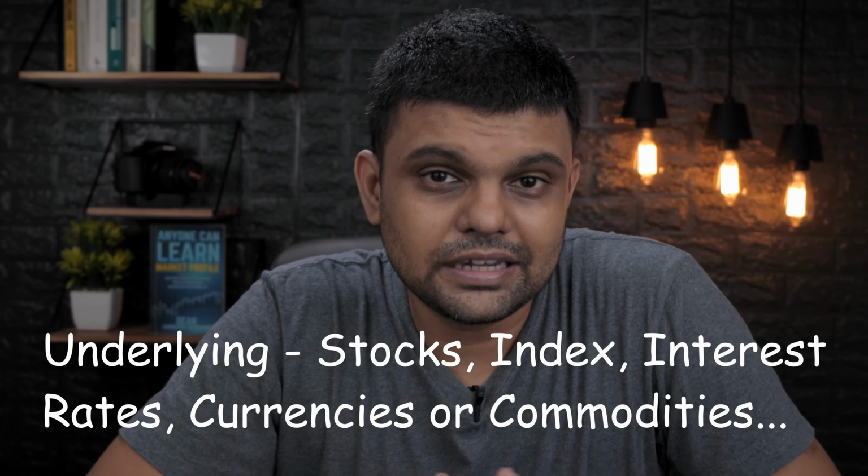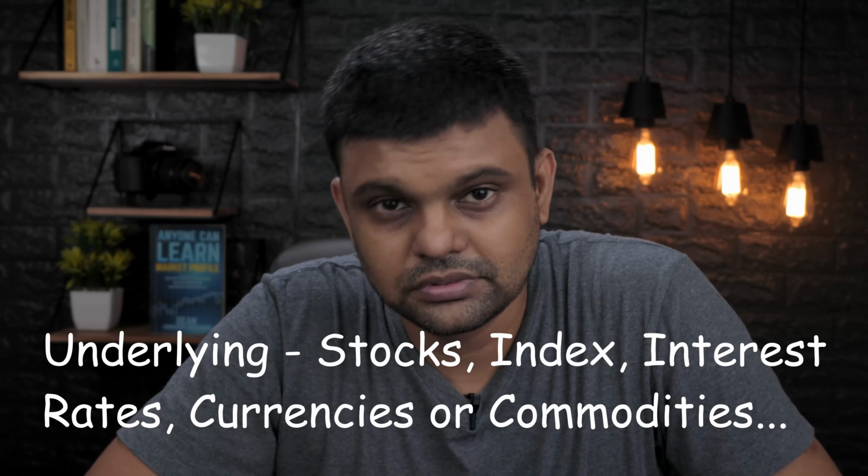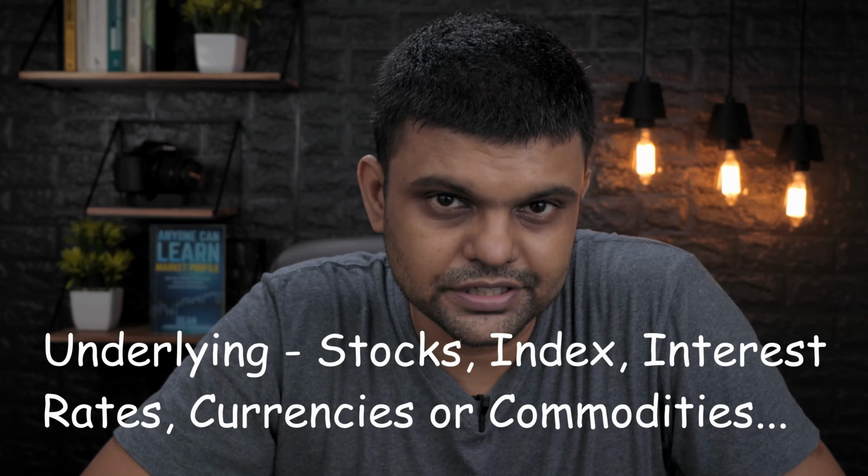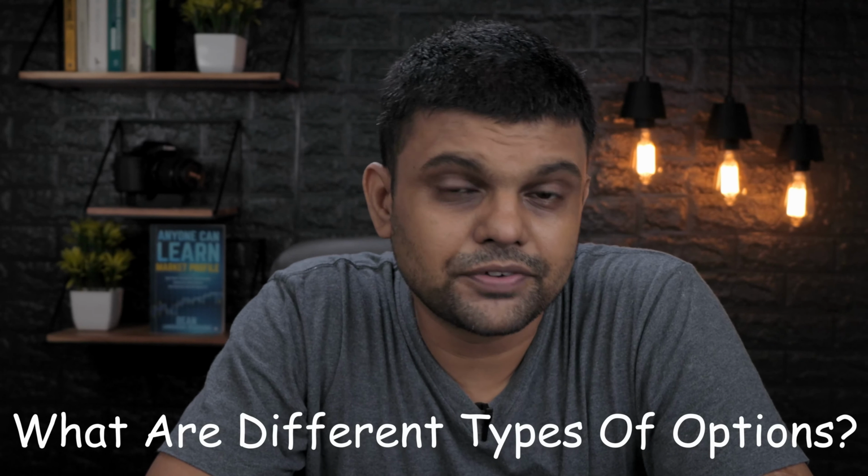What is the underlying? An underlying can be a stock, an index, interest rates, currencies, or commodities. Strike price is the price at which the buyer of the option wishes to buy or sell that particular underlying. The expiry date is the date on which the contract expires. So what are the different types of options?